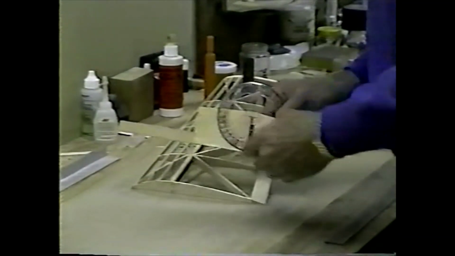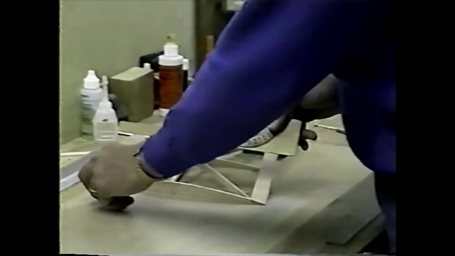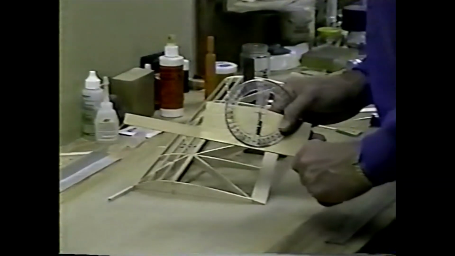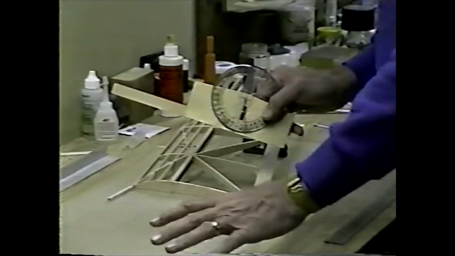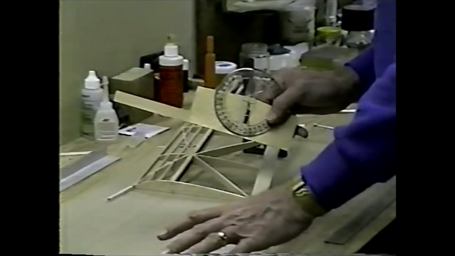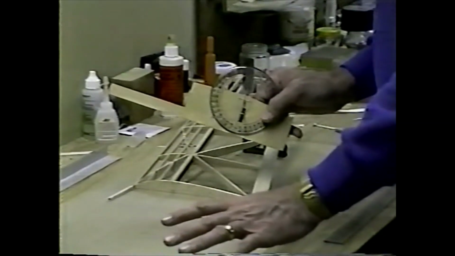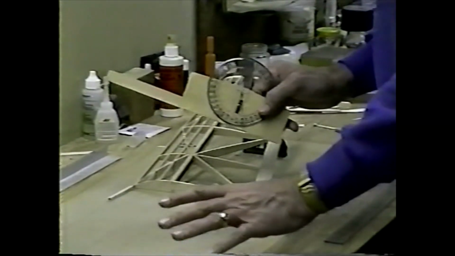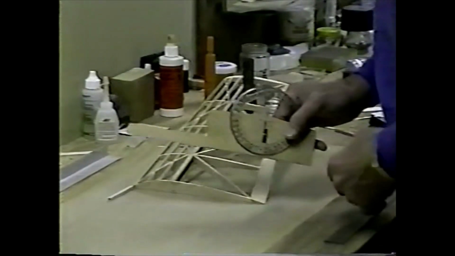So for this wing, I need to find out how much spacing I want to put under the leading edge in order to give me that twist. Now remember, this wing is going to be built very stiff, so we're not going to be able to do any twisting in it after the initial construction, so we have to build the twist in.